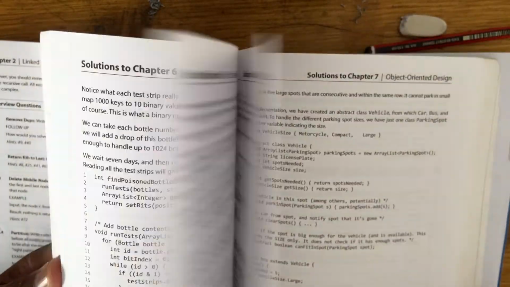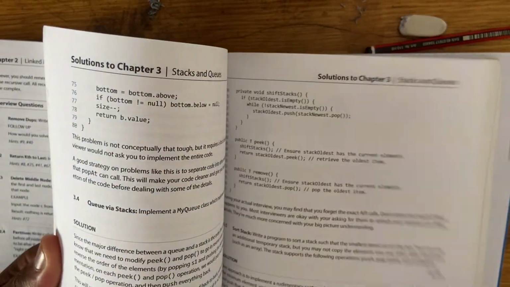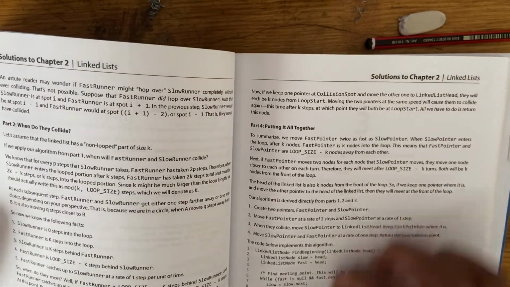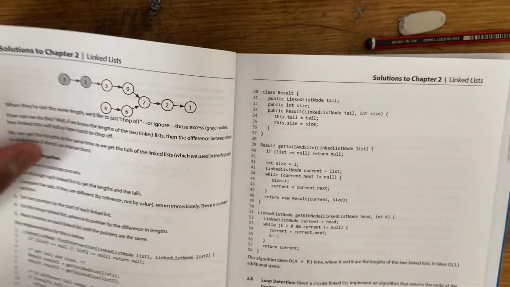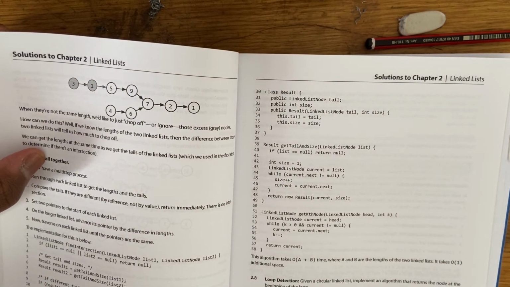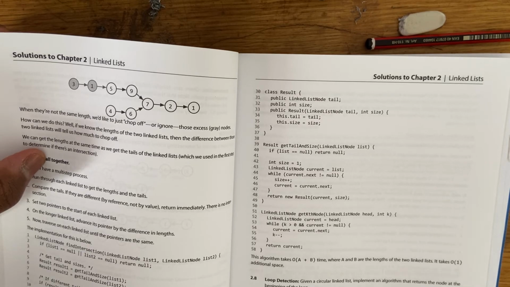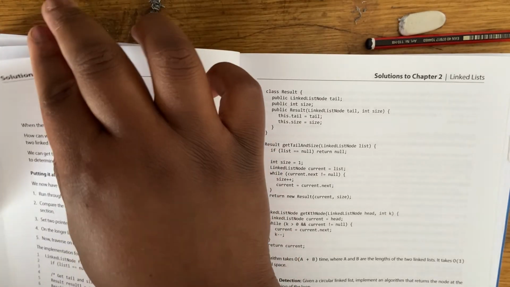Yeah, linked lists is something I need to look into again. Forgotten. Why didn't I just read the chapter beforehand? That's why it's there. Okay, no, not loop detection.